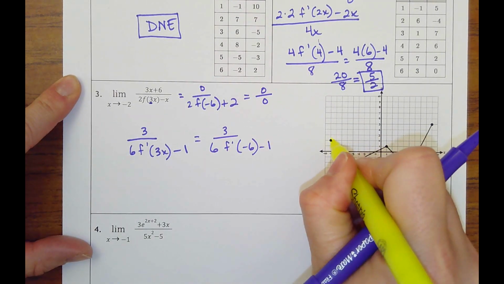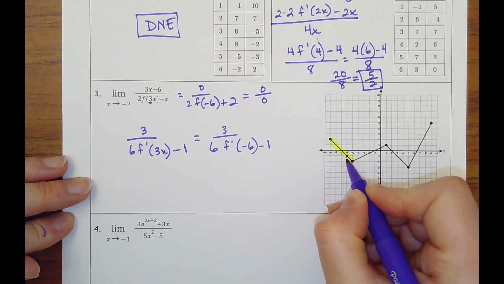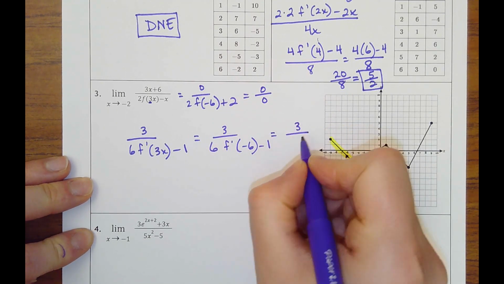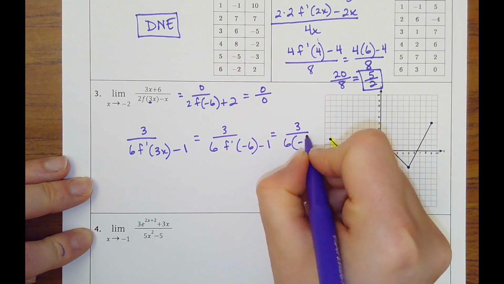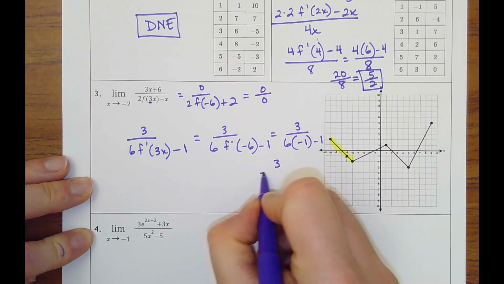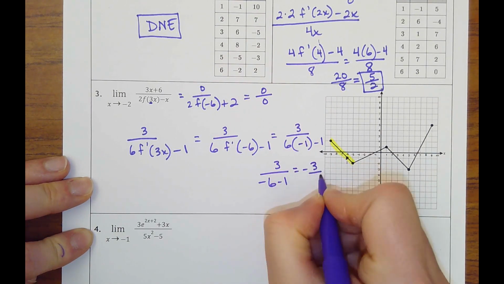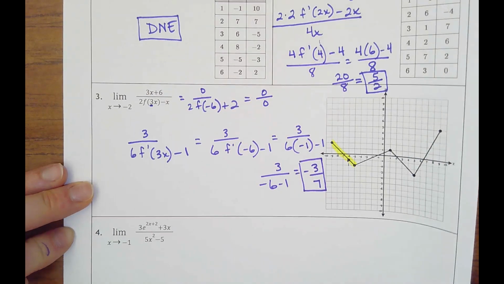That's linear. What is that slope? Well, I see a point here and a point here. It goes down 1, right 1. So slope is negative 1. So it'd be 6 times negative 1 minus 1, which should be negative 3/7 is the limit.